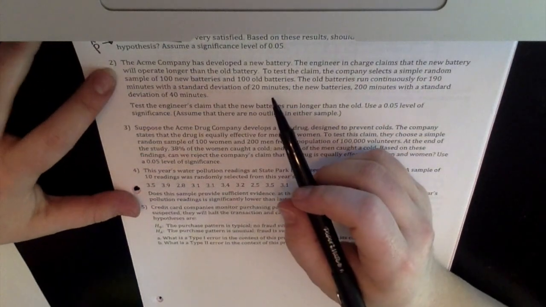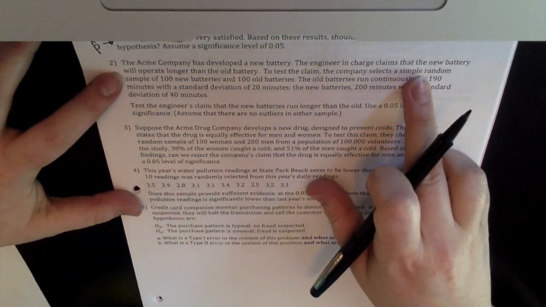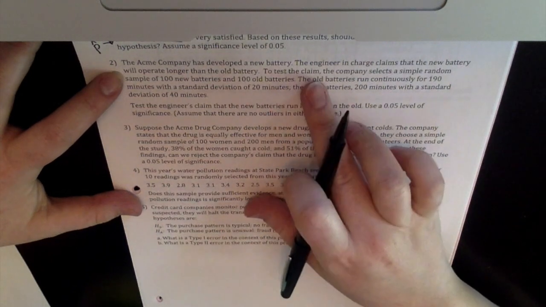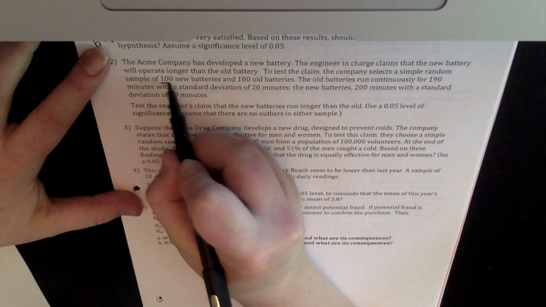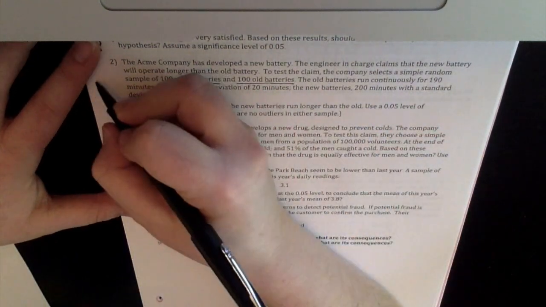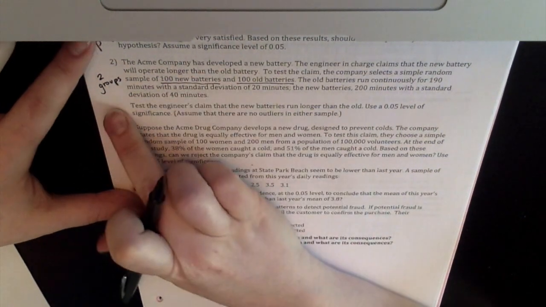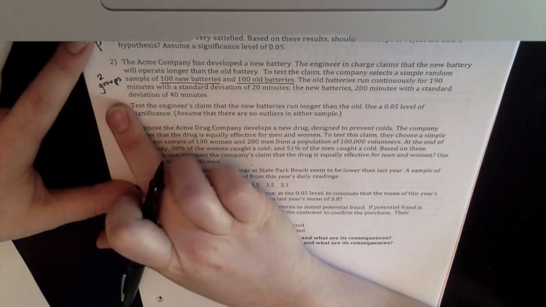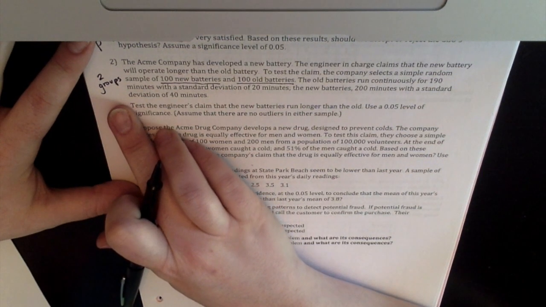The Acme company developed a new battery. The engineer in charge claims that the new battery will operate longer than the old. To test the claim, the company selects a simple random sample of 100 new batteries and 100 old batteries. Okay, that's 2 groups. Now, this is either going to be a 2-prop z-test or a 2-sample t-test based on what we've learned so far.